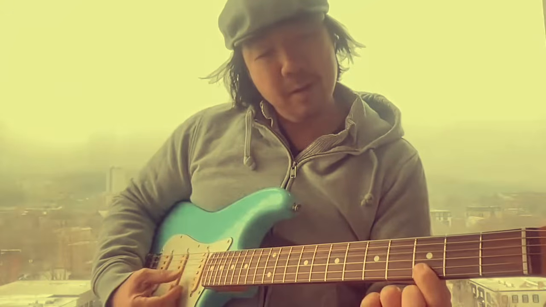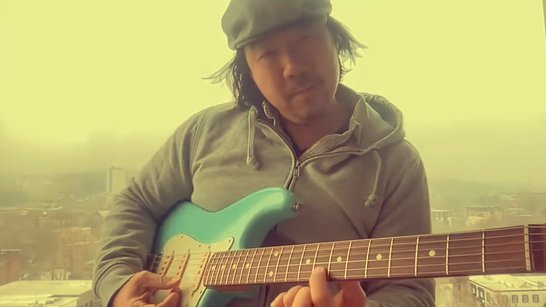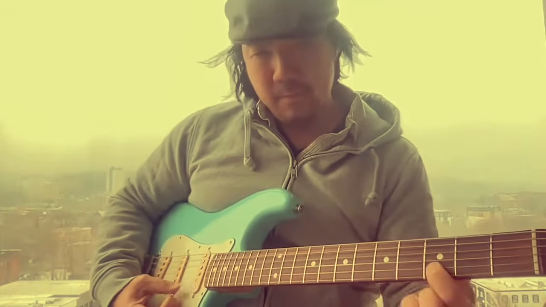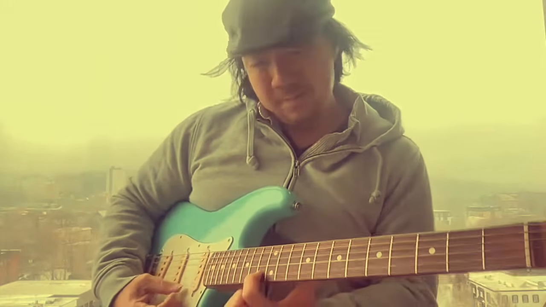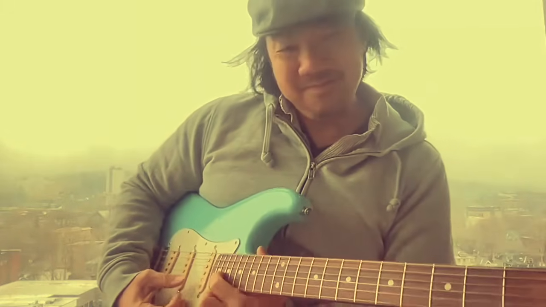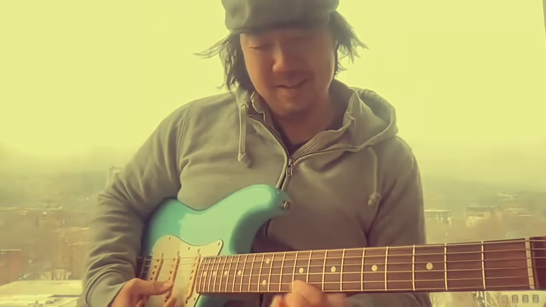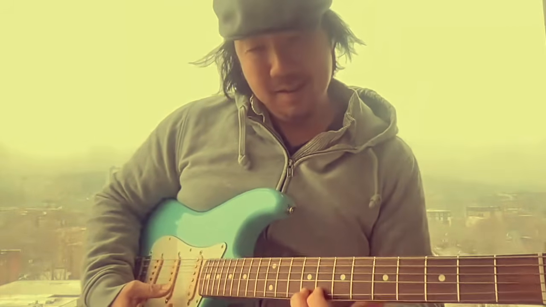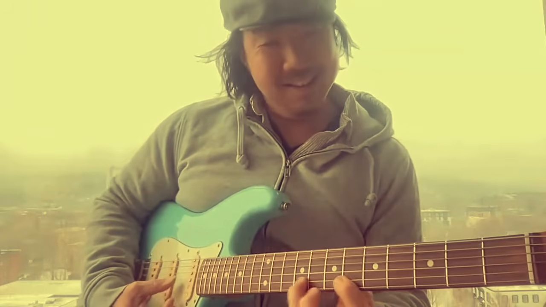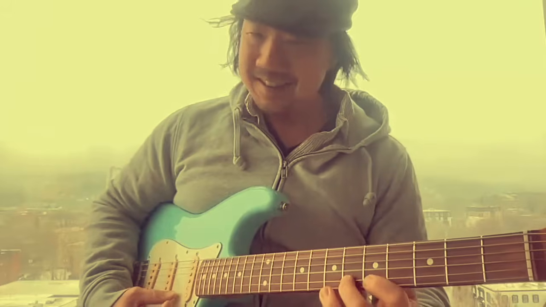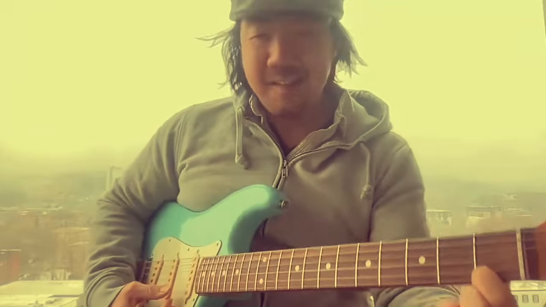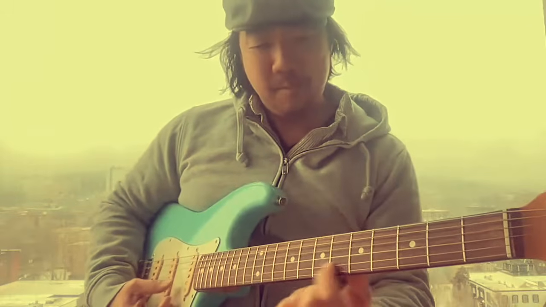You can use one finger. Really embrace that. And again, check out the melody, right out of that scale. All 7 notes.